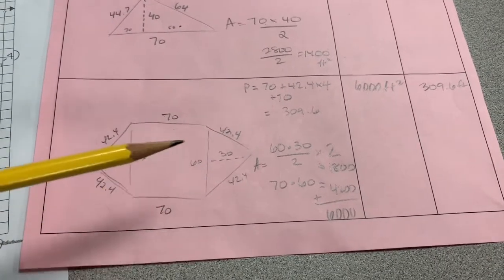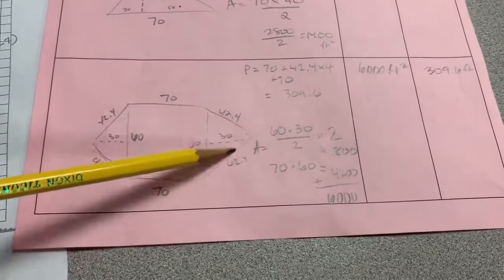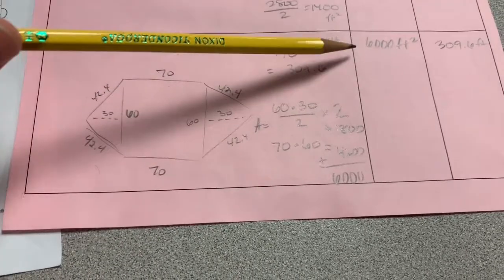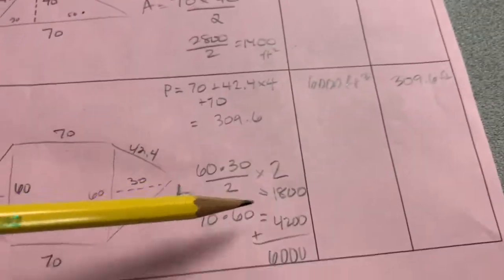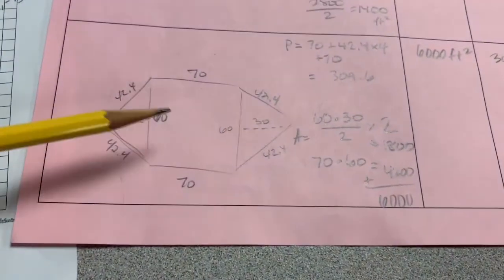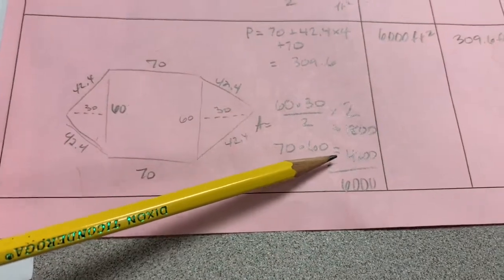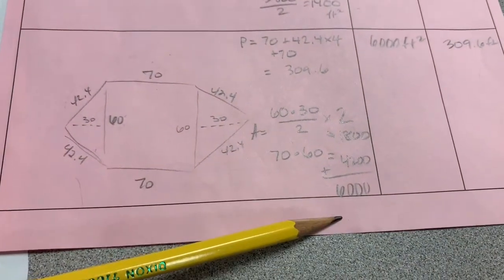And the area of this triangle and this triangle was 60 times 30 divided by 2 because they're both triangles. But then I times it by 2 because there are 2 triangles, and I got 1,800. But then I had to add this 70 times 60, which was 4,200, and I added them up to get 6,000. So there was that right there.